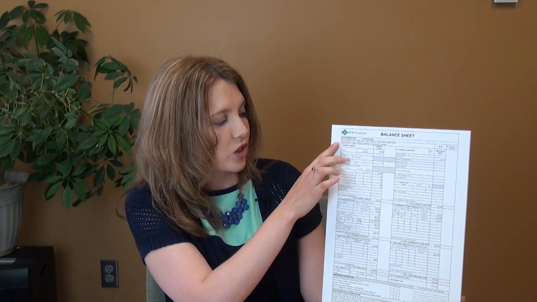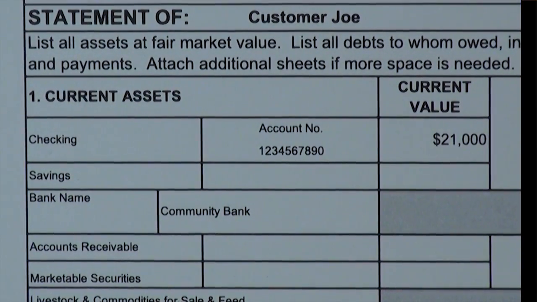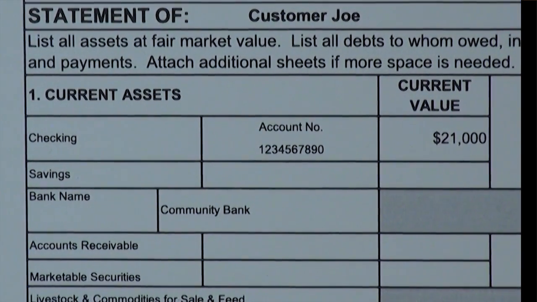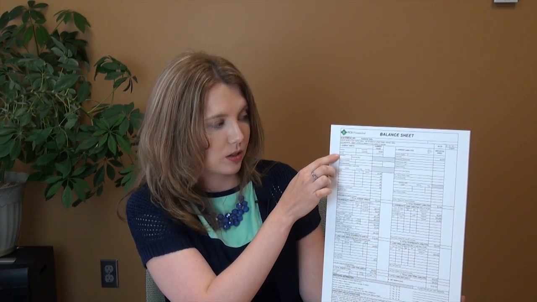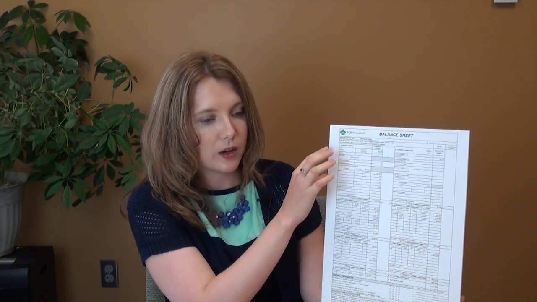We typically just start at the top and work your way down, and that's what I suggest that you do too. Checking and savings, this would be money markets, farm accounts, checking or savings accounts. If you have multiple accounts, you can always add a sheet of paper and list those accounts out and then put the total over here.